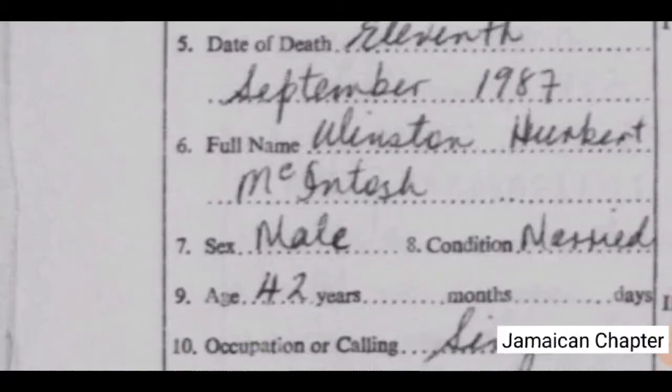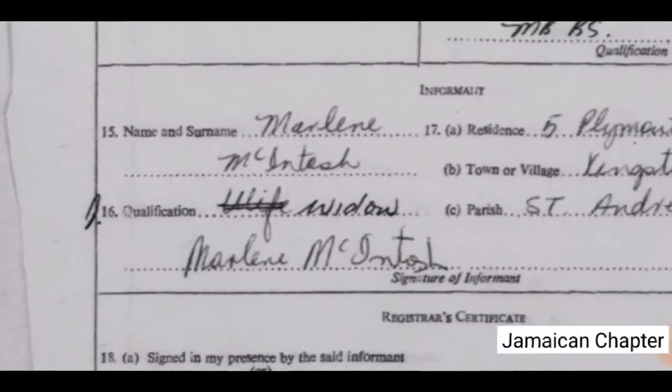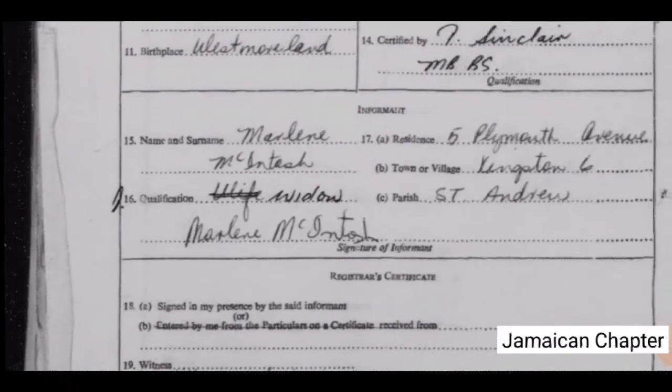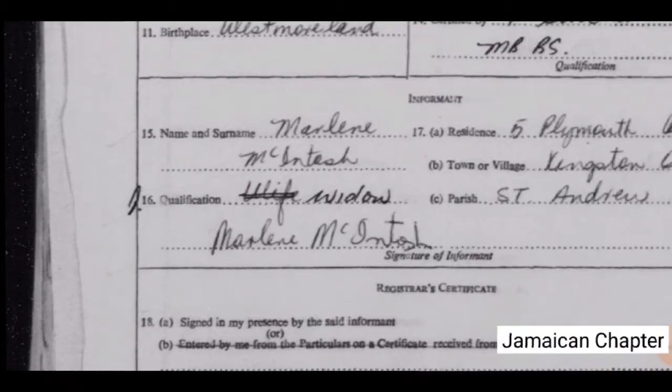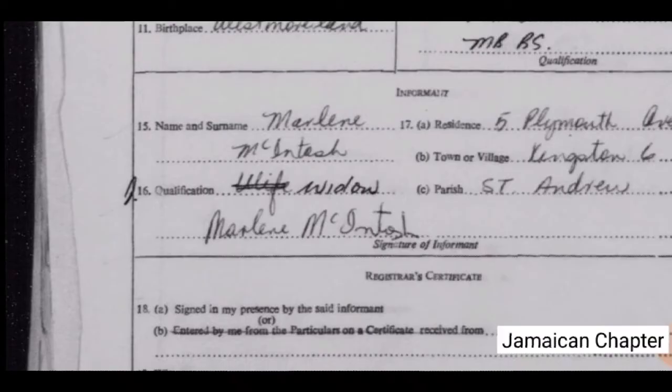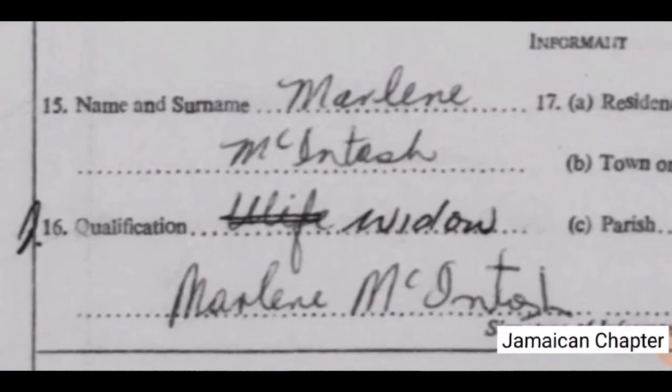If you go down, I'm going to skip to the bottom of the form, a place I don't go when I'm doing this video, but just to show you something. At the bottom of the form, you have a part for the informant. The informant is an individual who is going to sign off on the death registration form, like a family member, friend, anybody who's going to be responsible. In that section, it says informant, name and surname, Marlene McIntosh.